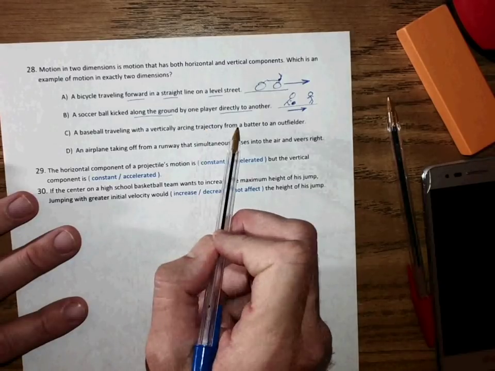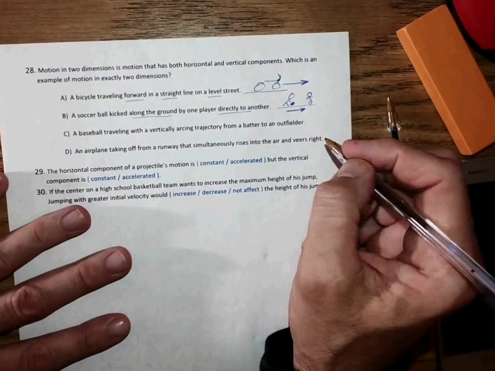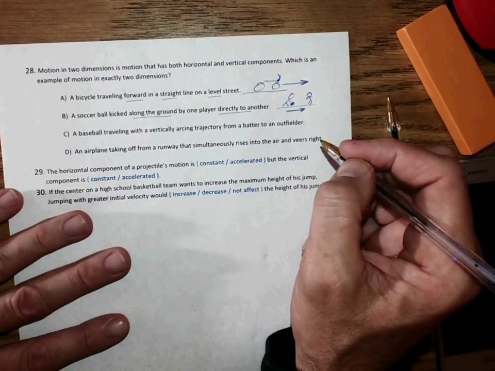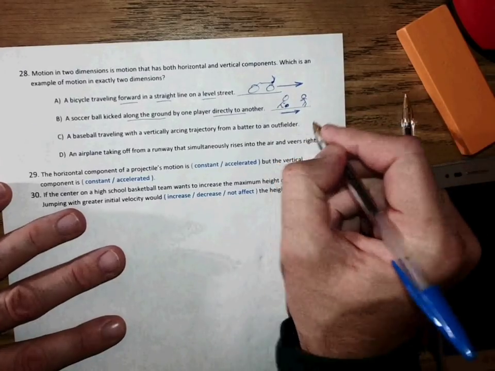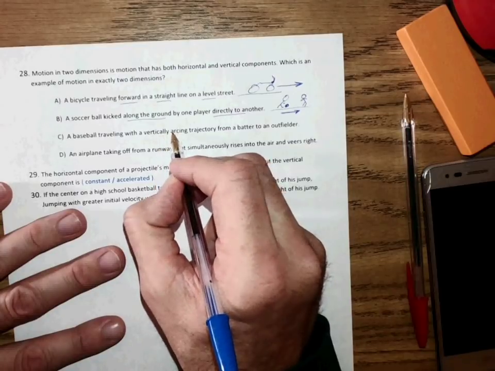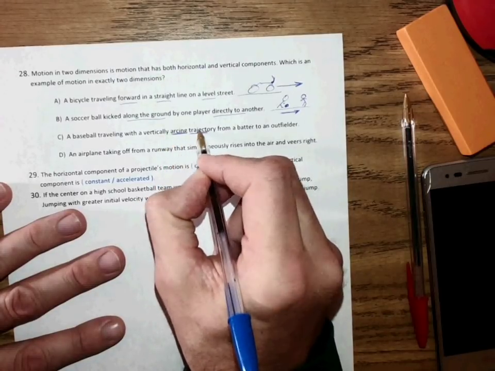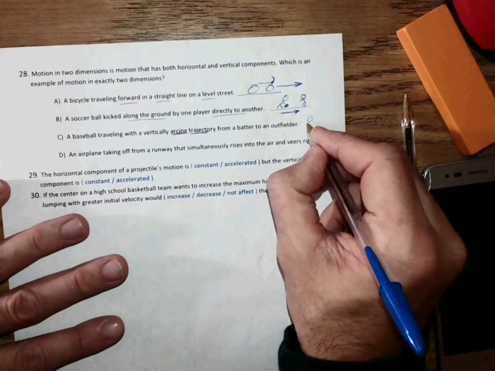A baseball traveling with a vertically arcing trajectory from a batter to an outfielder. So we have the word trajectory. So we have our batter.